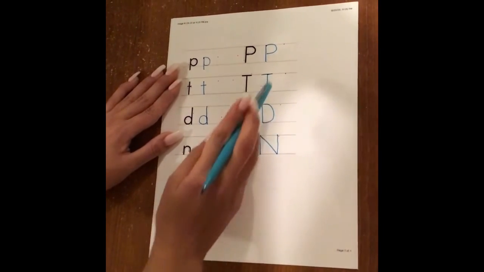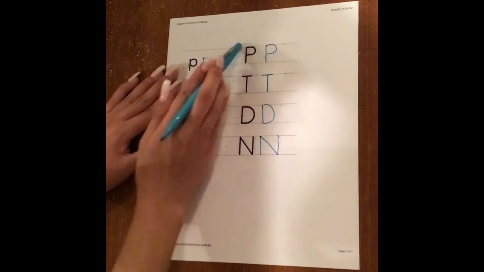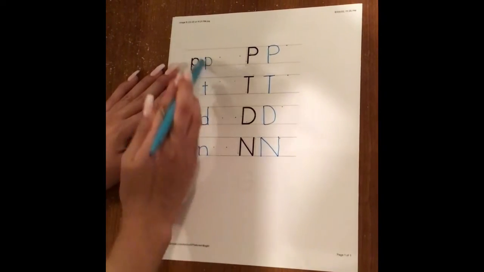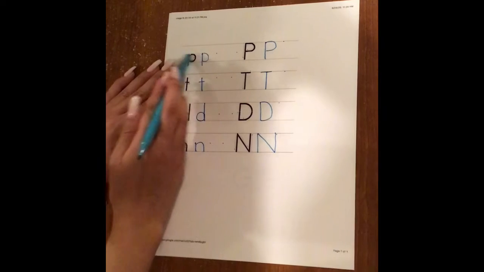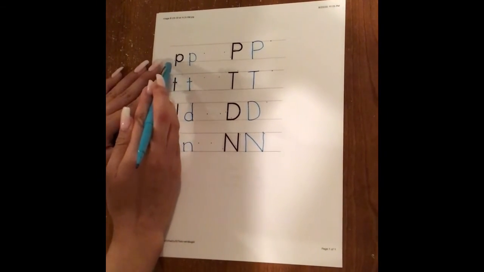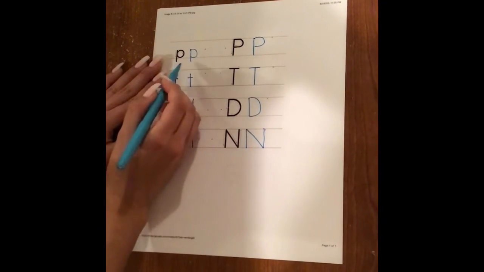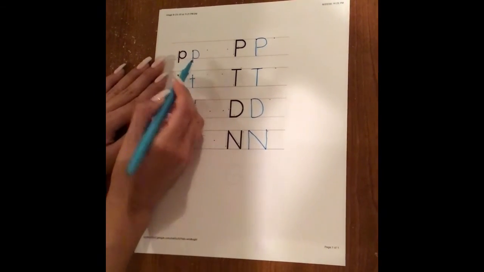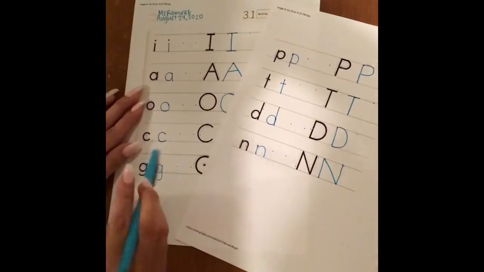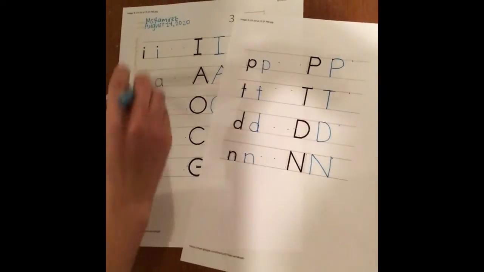So remember, capital letters are from the top line to the bottom line, and then most of the lowercase letters start at the dotted line to the bottom line, but some of them do go lower than that, like the P, and we had another one over here, the G. So the lowercase letters look smaller.